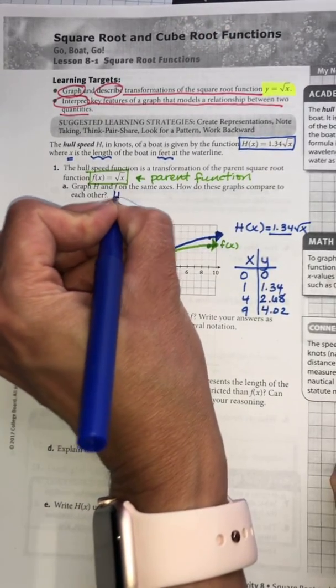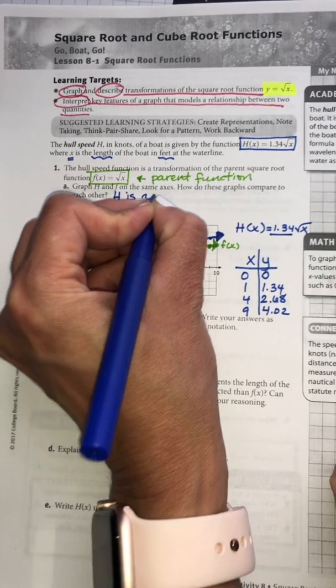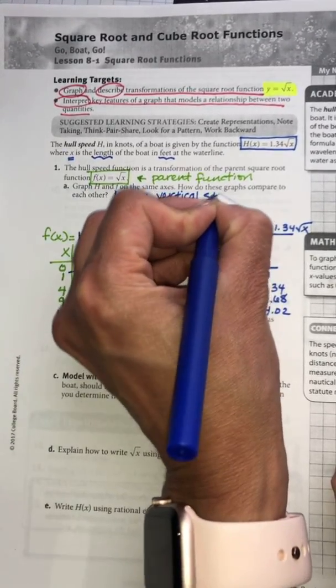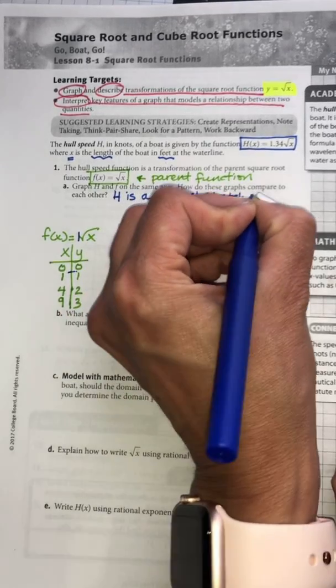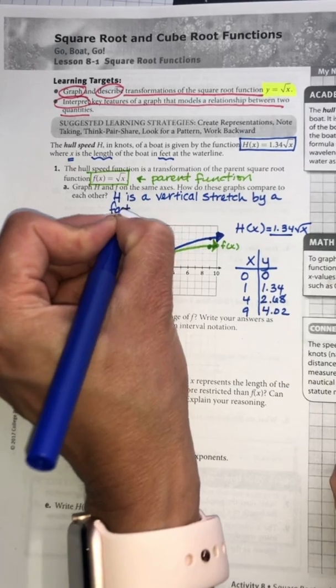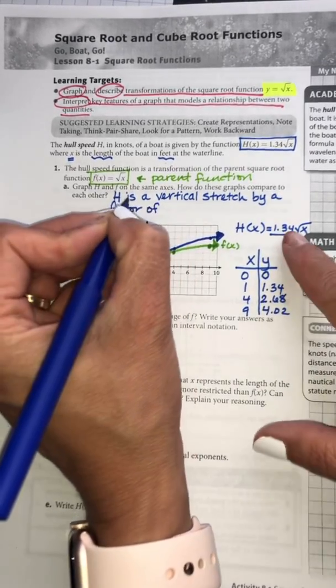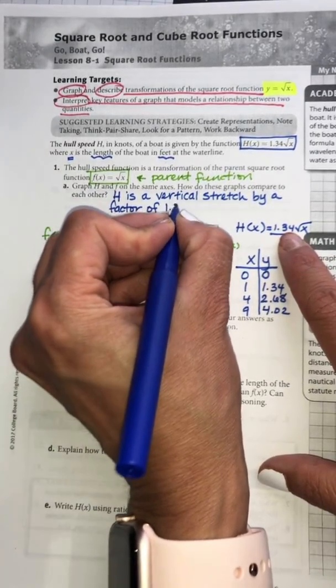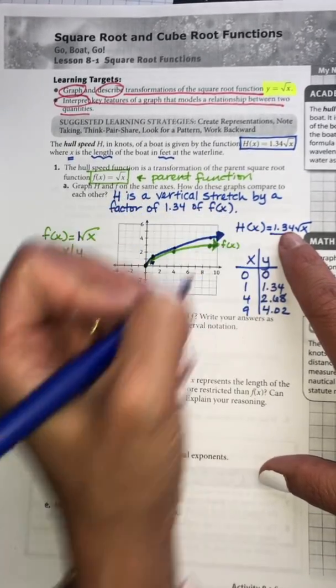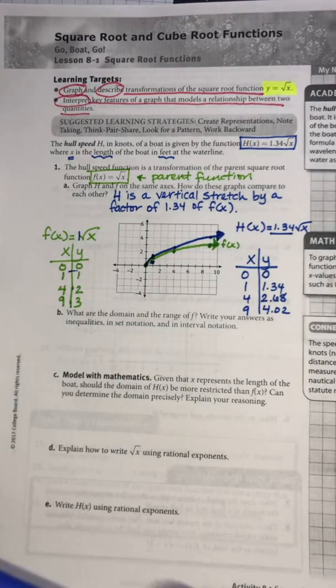So we could say that h is a vertical stretch by a factor of 1.34, since it's being multiplied by 1.34, of the parent function of f of x. Okay.